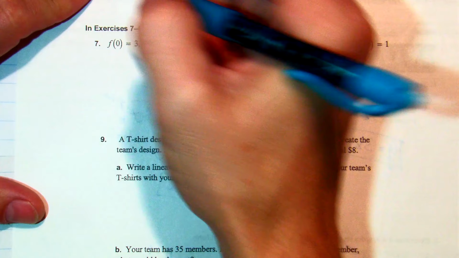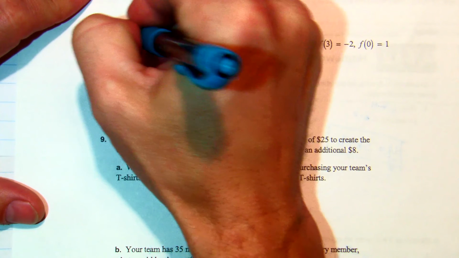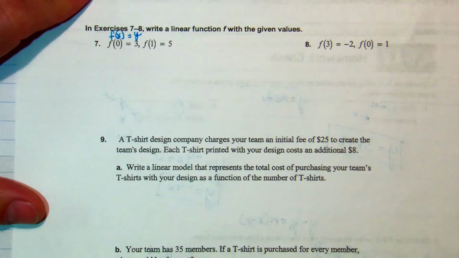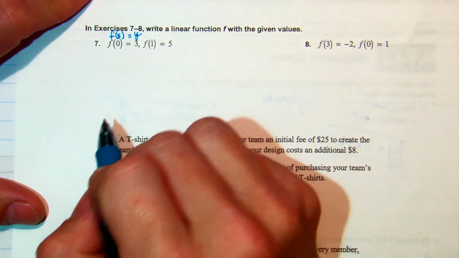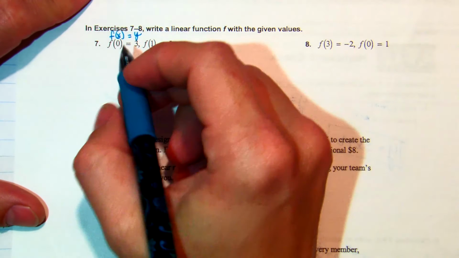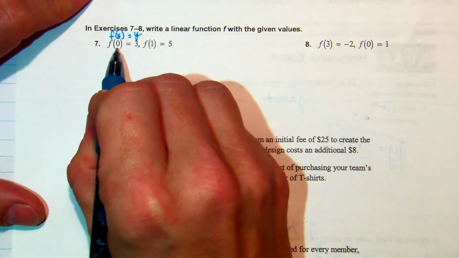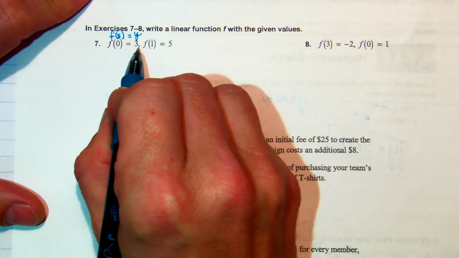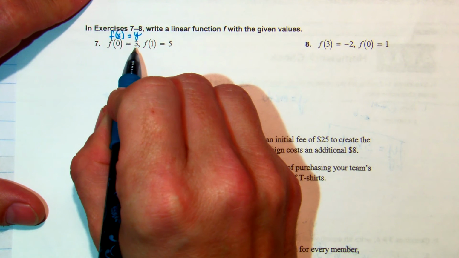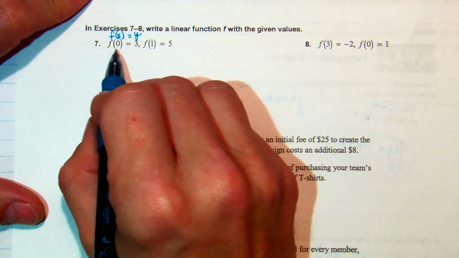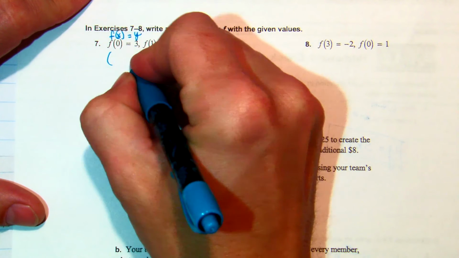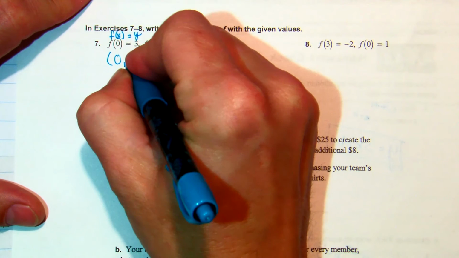What they're saying here whenever they give us f at 0 is equal to 3, remember that we could rewrite this as f of x is equal to y. And if you just match up the positions of these variables, you could see real quick that when we plug in a 0 for x, the y value that comes out is a 3. And this is just an ordered pair. An ordered pair is a solution to an equation, in this case a function. And so we have a point at 0, 3.